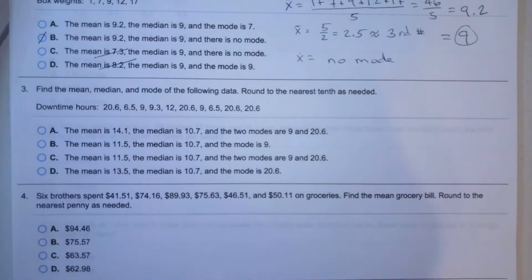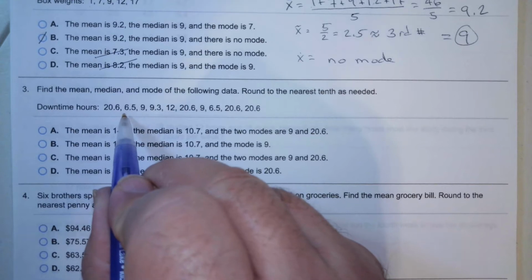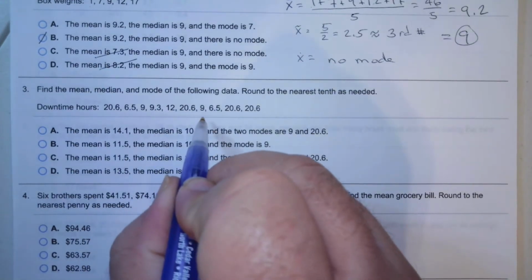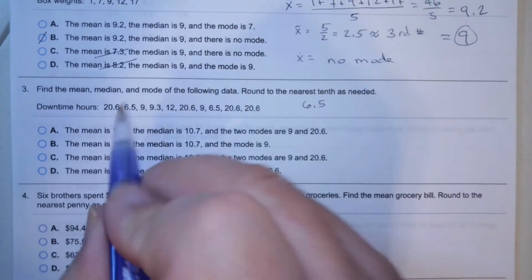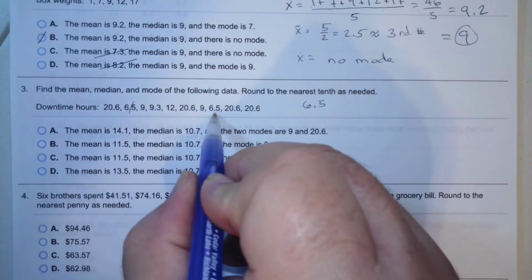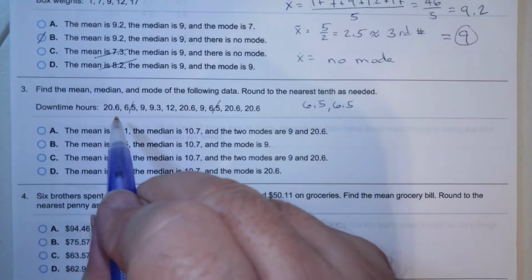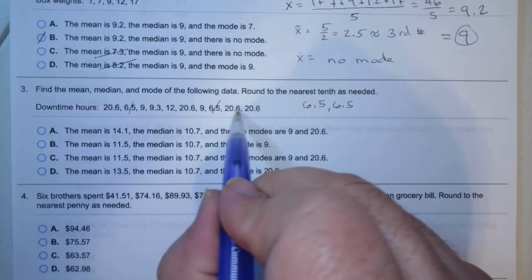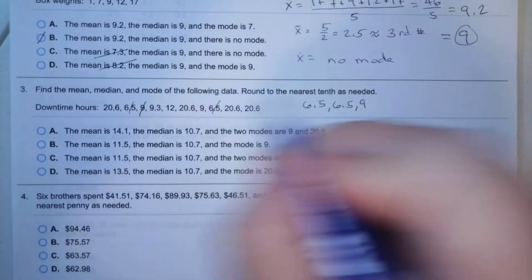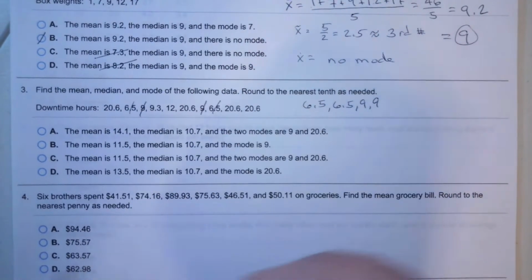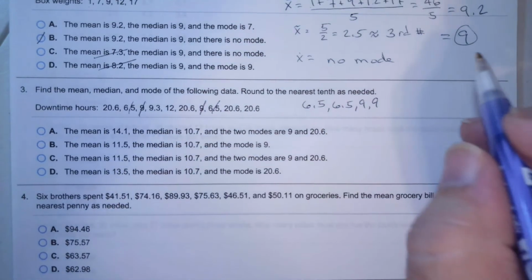Alright. Now, we have our data here. The first thing we have to do is set it up in increasing order. What's the smallest number? The smallest number is 6.5. There's another 6.5. Do we have 7, 8, 9? We have a 9 there. We have another 9. 9.3 is the next largest.